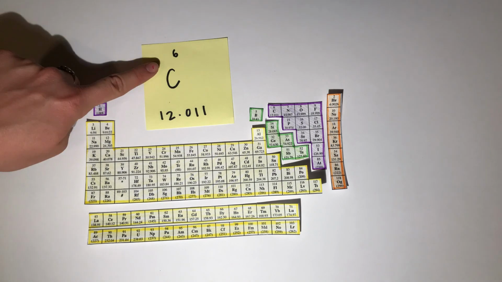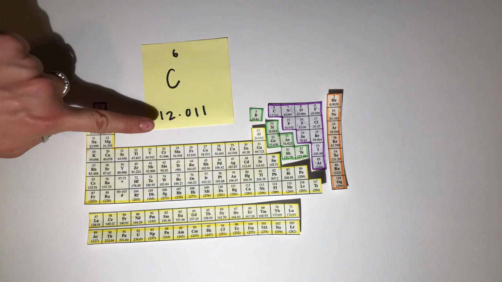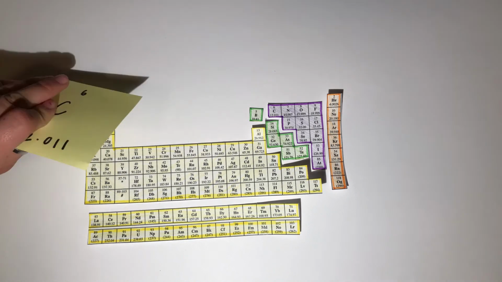This is carbon. Up here we have the atomic number, which is the number of protons that it holds. And down here we have the atomic mass number. This is the number of protons plus neutrons that are within this atom. So it has 6 of each.